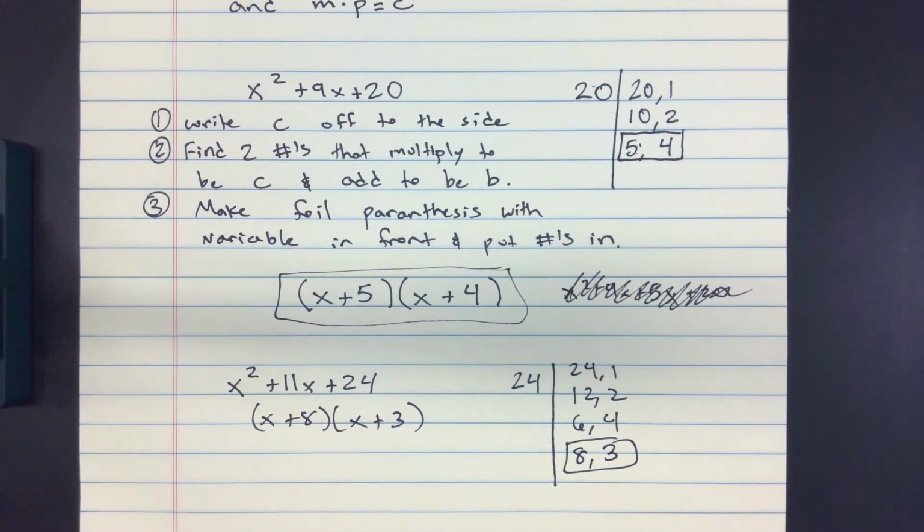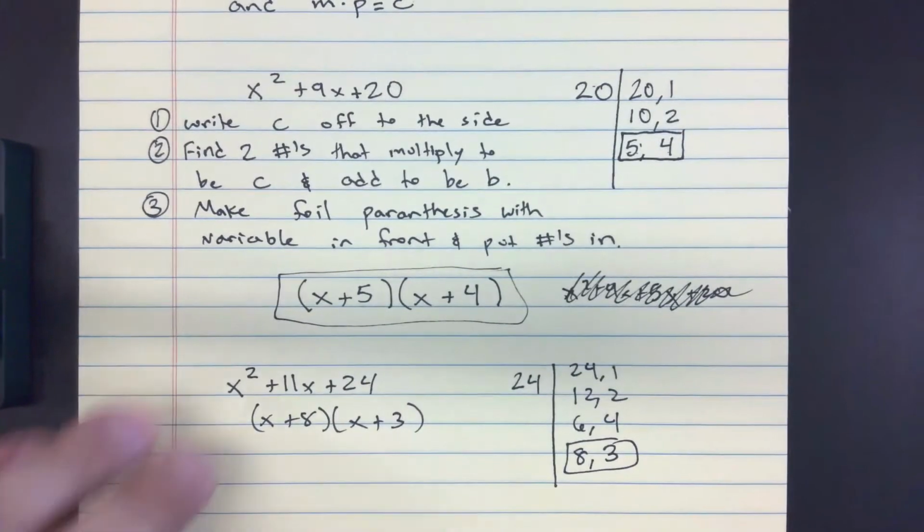Okay, great question. Doesn't matter which order you put them in. You can put the 3 first, the 8 second, because when you go back and FOIL them, Ava, you get the exact same thing. Okay. All right, let's start getting a little bit tougher.